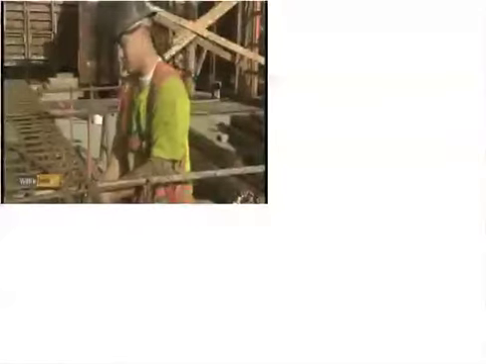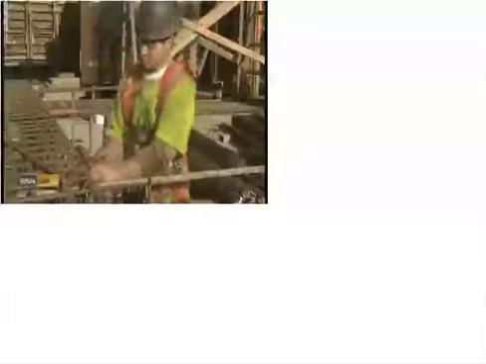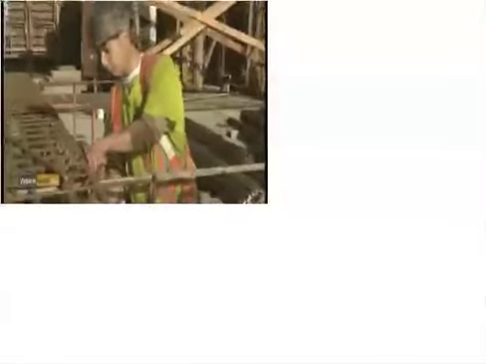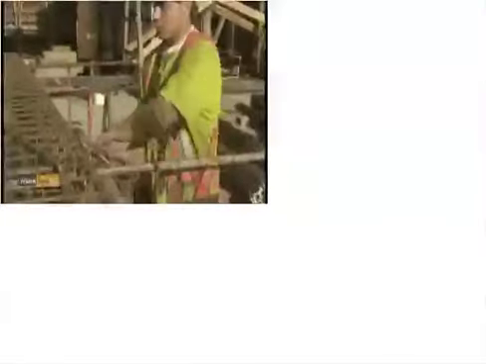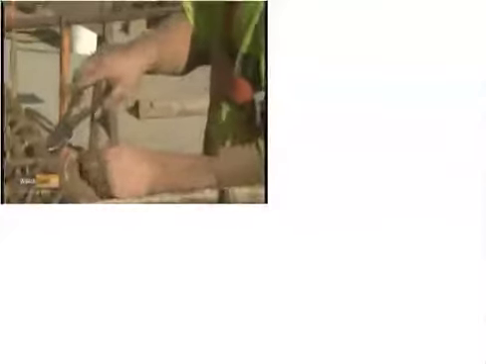Tying rebar is hard, physical work. It's also an example of a job that involves repetitive use of the wrist. Use that can cause problems such as carpal tunnel syndrome. Carpal tunnel syndrome is a condition that interferes with the use of the hand. It's caused when too much pressure is put on the nerve that runs through the wrist.